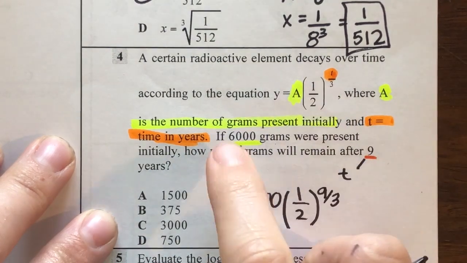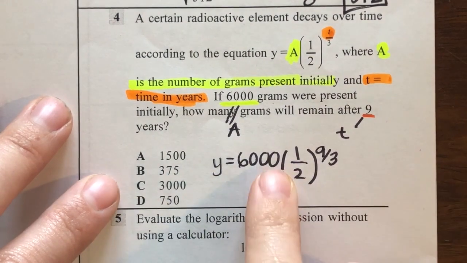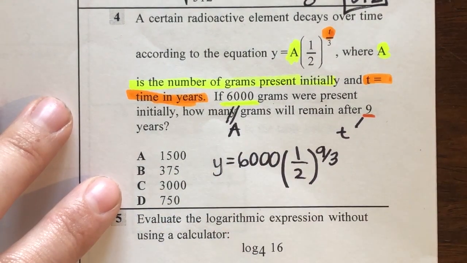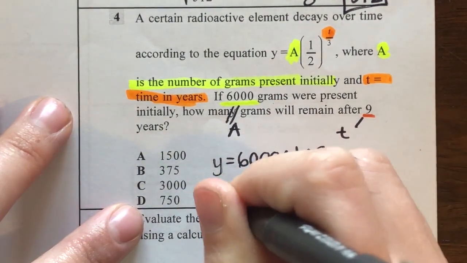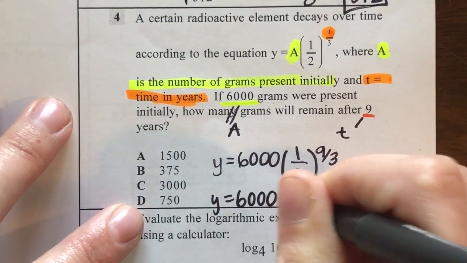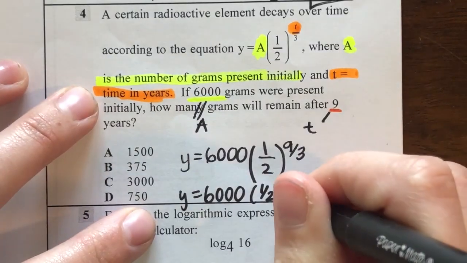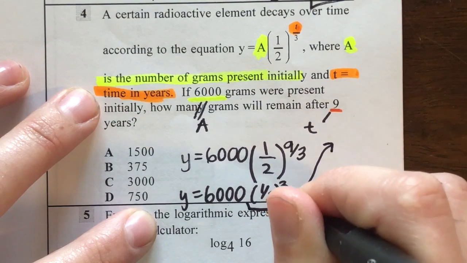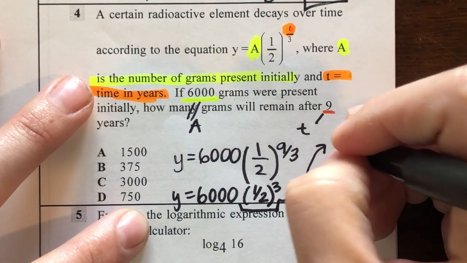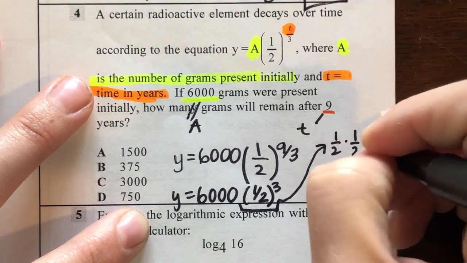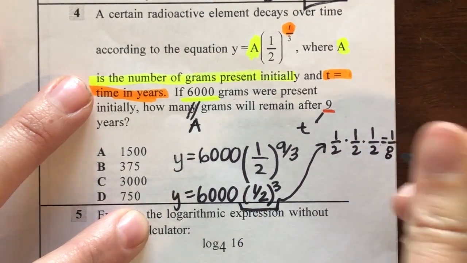Again, plugged in 9 for T, plugged in 6,000 for A. So we can put this into a calculator, but we aren't going to be using a calculator on our open or on our multiple choice. So we have to know how to simplify this without. You would first divide 9 and 3 and get 3. So here we take care of our exponent first. So we're going to do 1/2 raised to the third power. So 1/2 raised to the third power is going to be 1/2 times itself times itself. So multiplying across, you get 1 over 8.